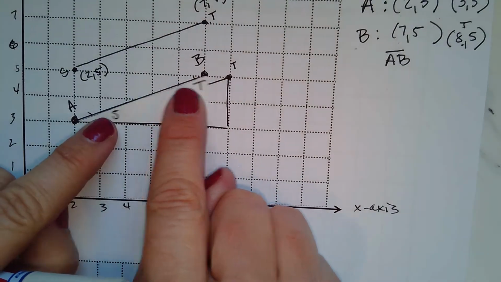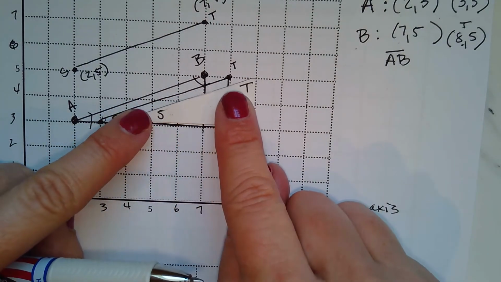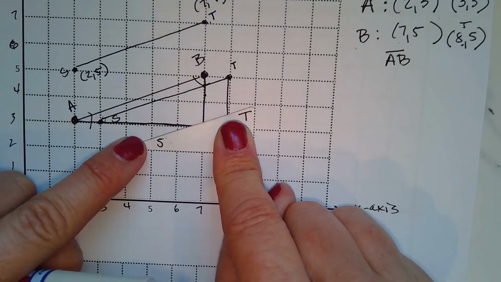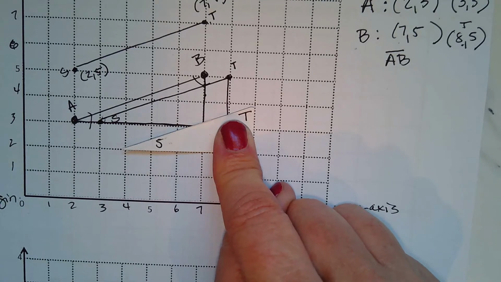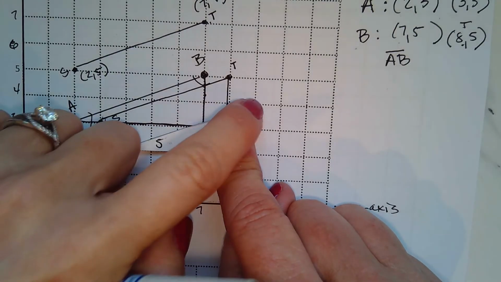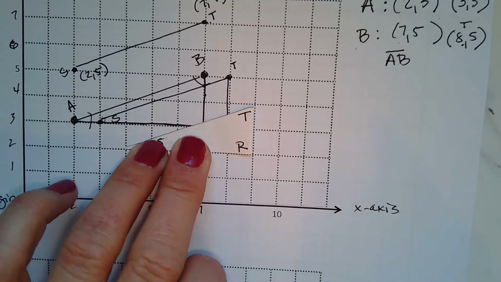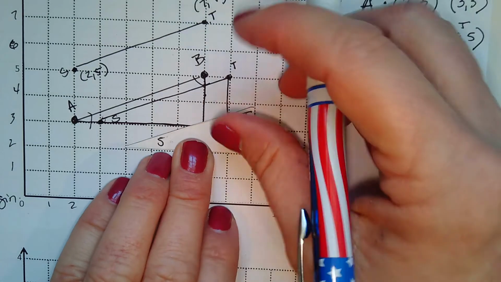So here you're going to go 1, 2, and move it down 1. So can you tell how the coordinates of the vertices S and T have changed? Let's draw this out.